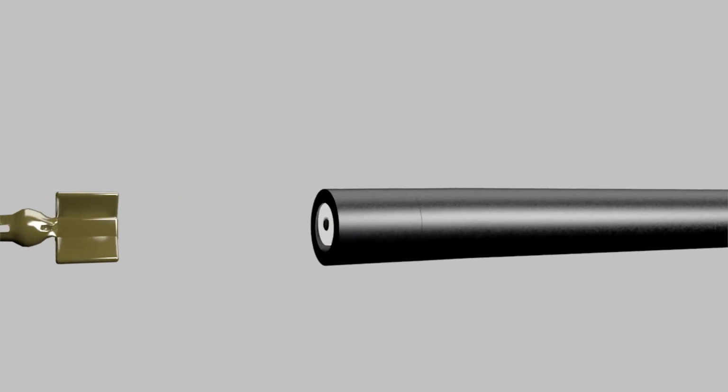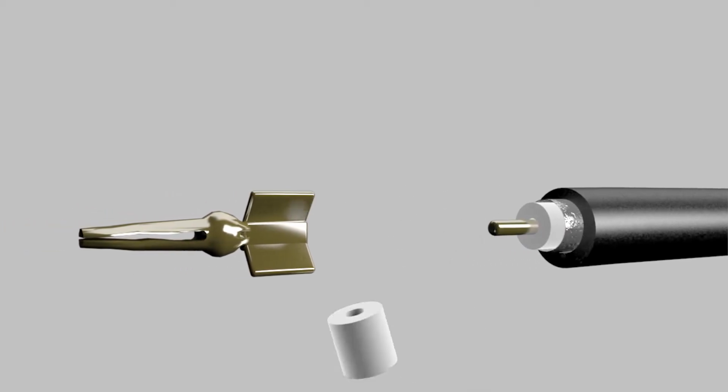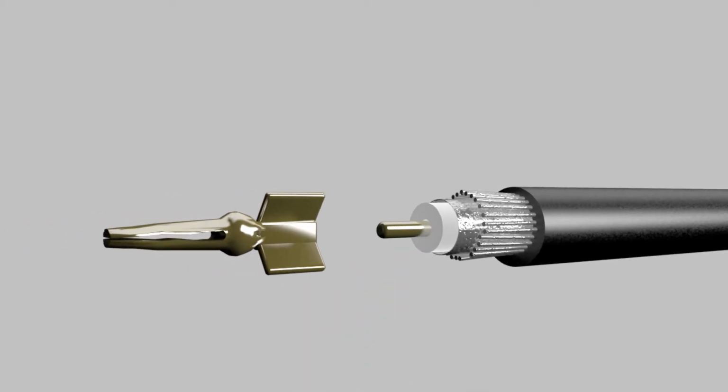A cable assembly is made of the following components. Terminal, which serves as the interface to the mating component. Center conductor, which transmits the signals. Dielectric, which provides physical support and constant spacing between the center conductor and outer shield. Foil, which rejects radio frequency interference. Braid, which provides the required grounding. Outer jacket, which provides protection from the environment.